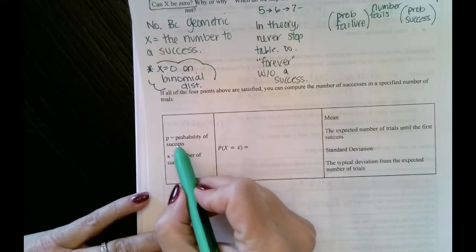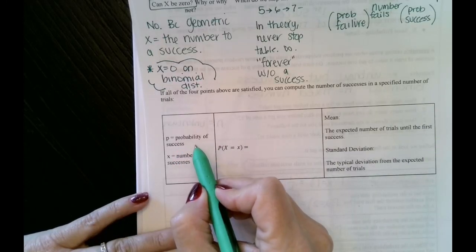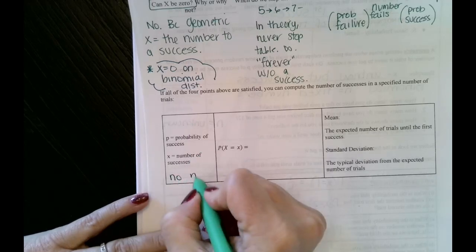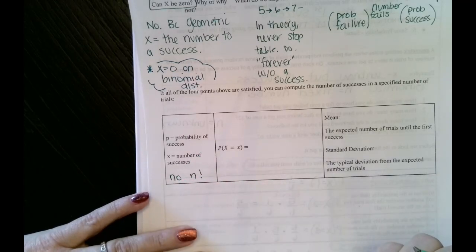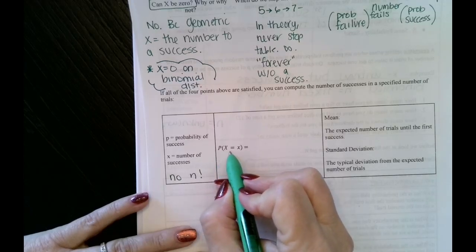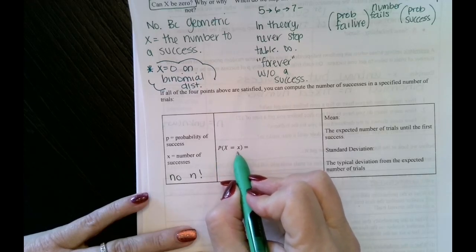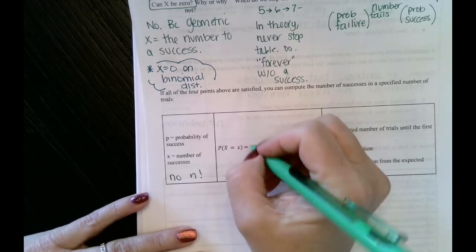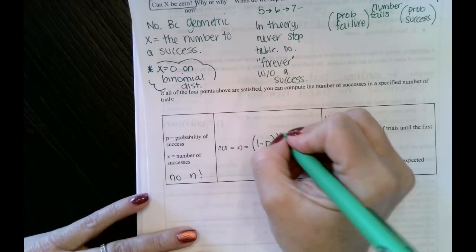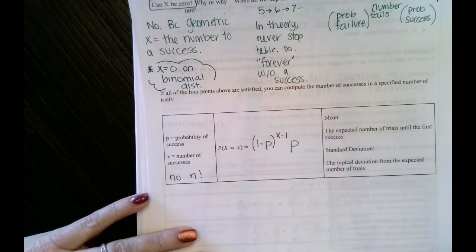So what does this look like in math terms? We have p is the probability of a success, and x is the number of successes. We have no n value. Remember, we have an n value in our binomial distribution. So the probability that our random variable equals some number of successes, my formula becomes (1 minus p) to the x minus 1, times p.